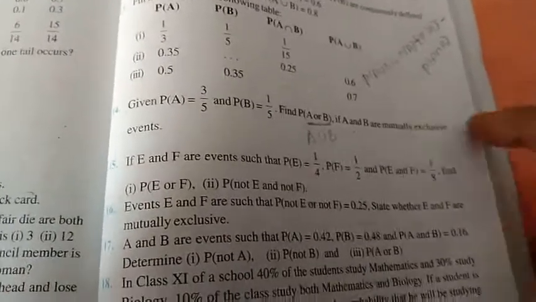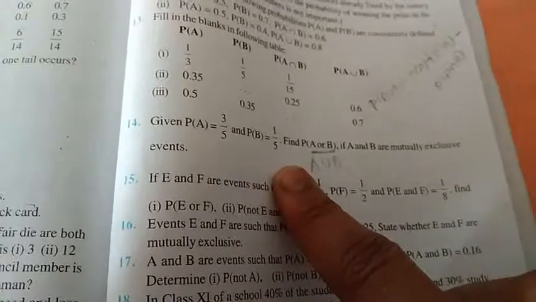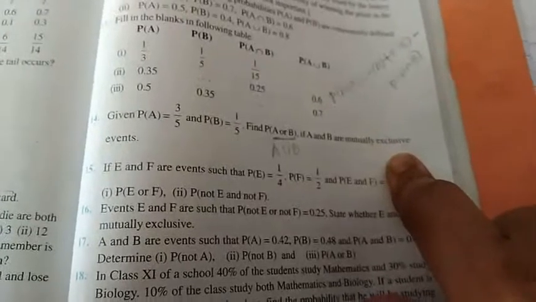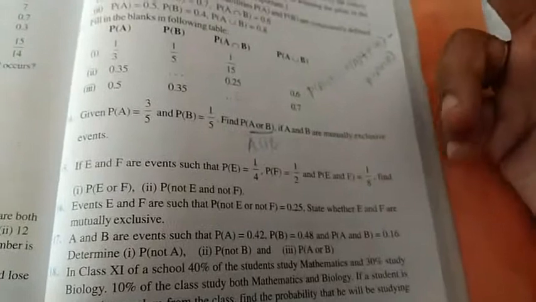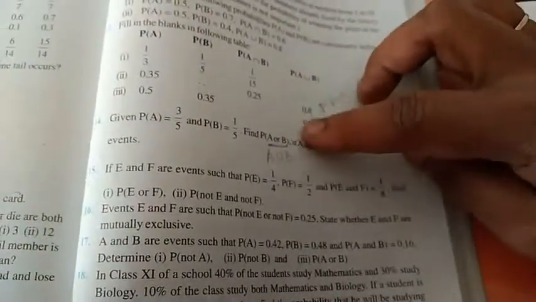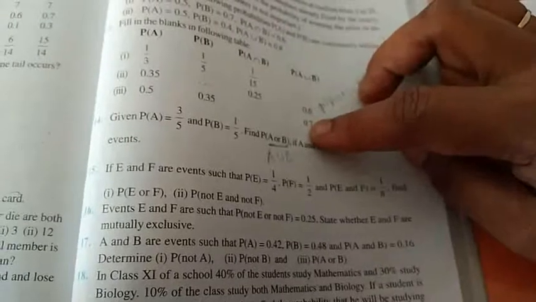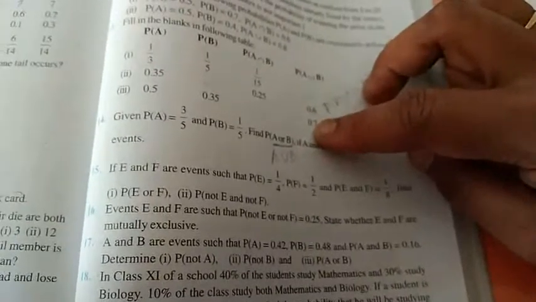So remember. They have given you P of A value, P of B value. They asked you to find P of A union B, if A and B are mutually exclusive. If A and B are mutually exclusive, then A intersection B is empty, right? So if A and B are mutually exclusive, what is P of A union B? Which is nothing but P of A plus P of B. So it is enough if you just add and give the answer, right?